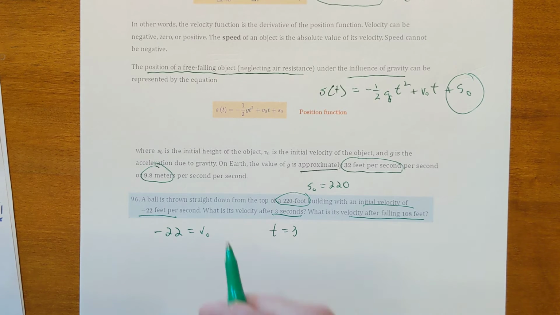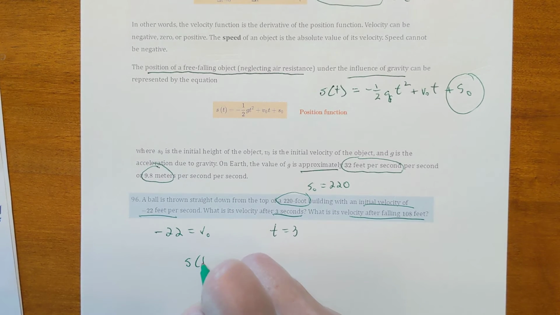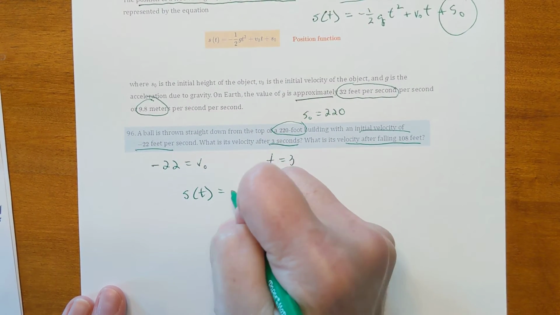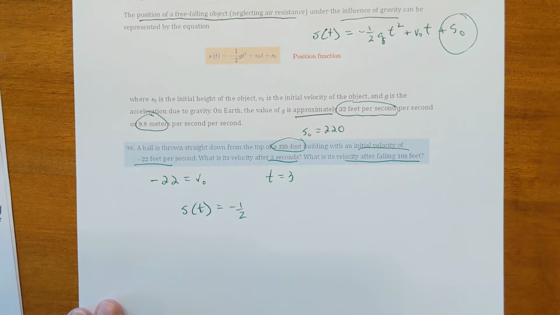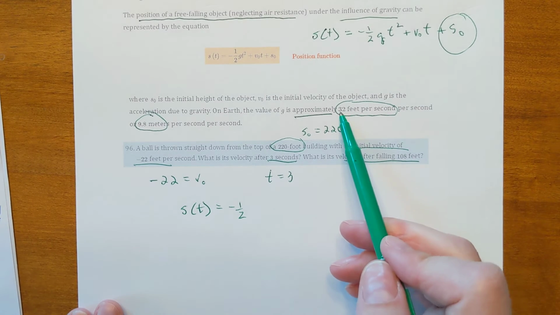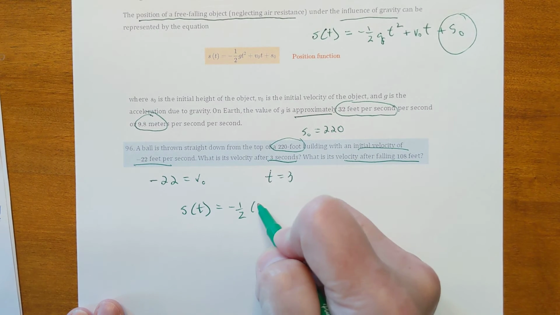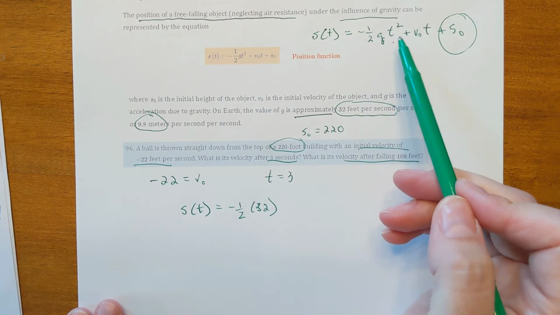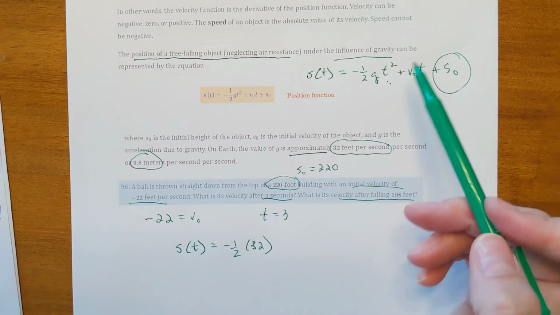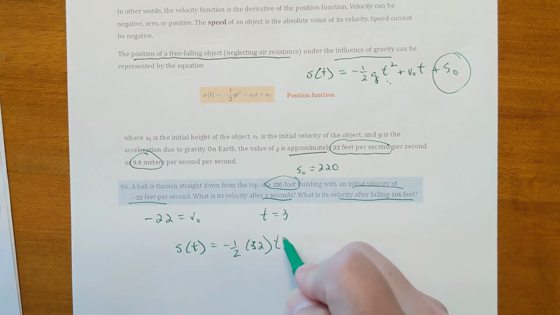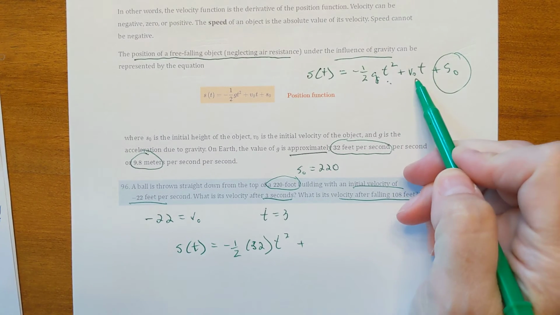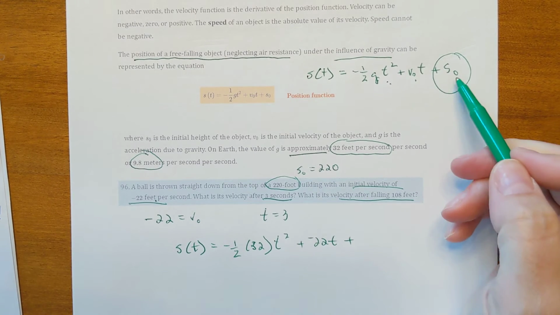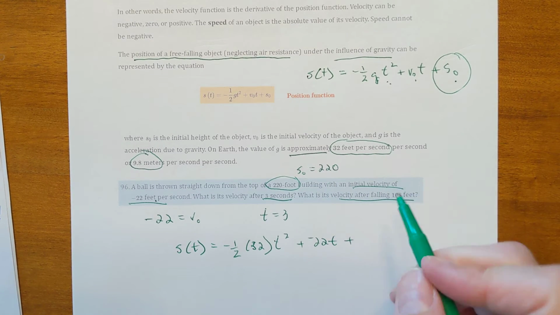All right, so s of t, again it's the letter s, not a 5. s of t is equal to negative 1/2 times gravity, and our gravity here was in feet, so we're going to use the 32, times the time squared, plus the original velocity, which is negative 22, plus the original position of the object, which was 220.